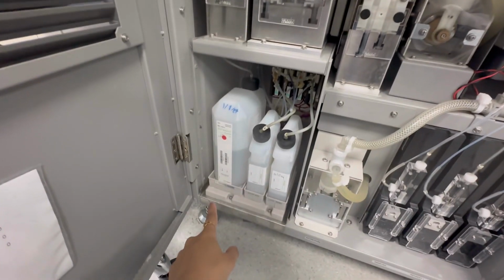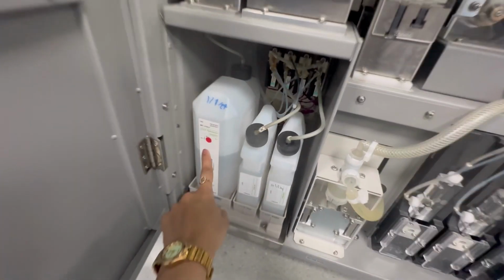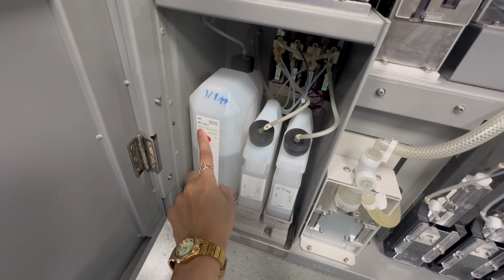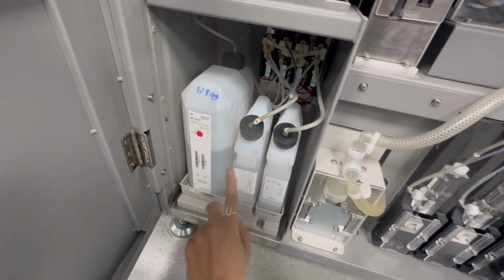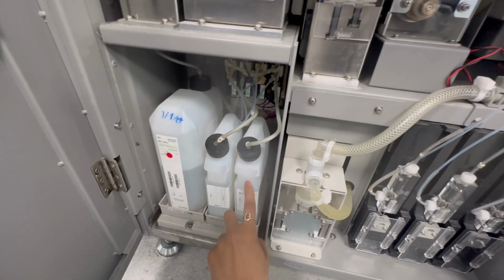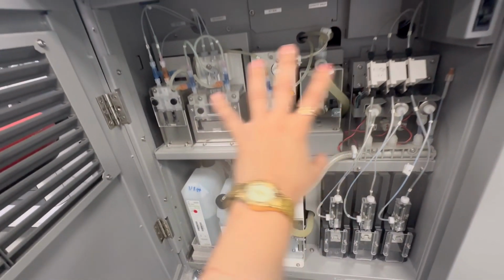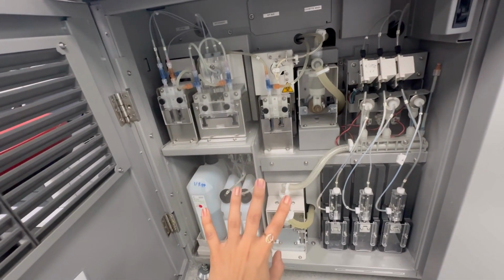This is ICT solution which will be used by the machine itself for the chemistry purpose. ICT solution, acid wash and alkaline wash. These are the washes which we will be using in the biochemistry side. Okay, this is about the list of supplies which we will use.